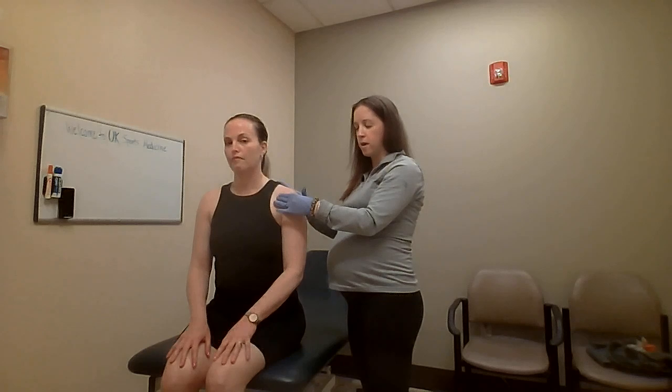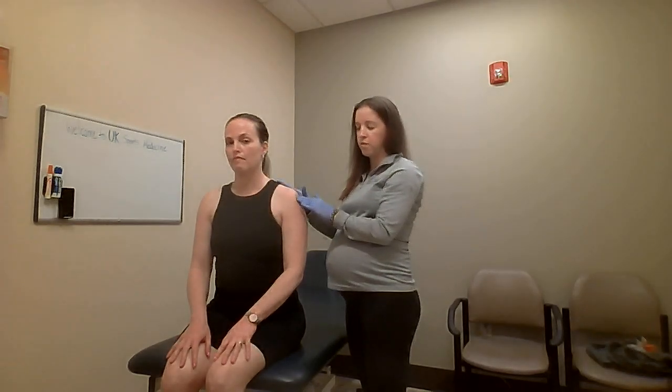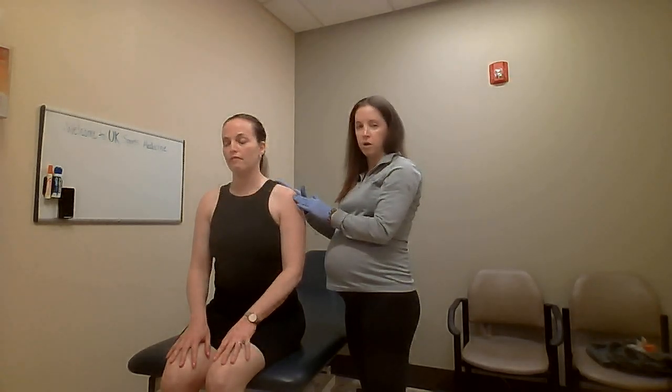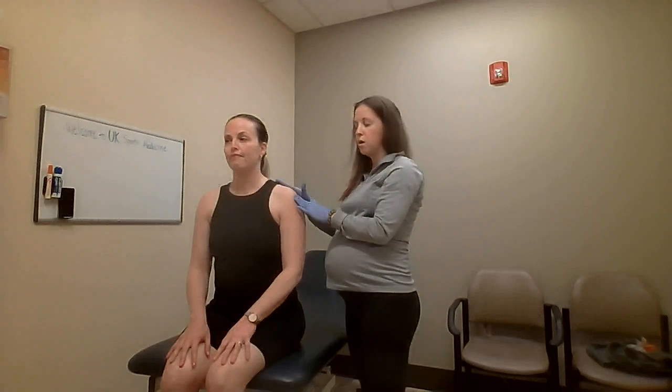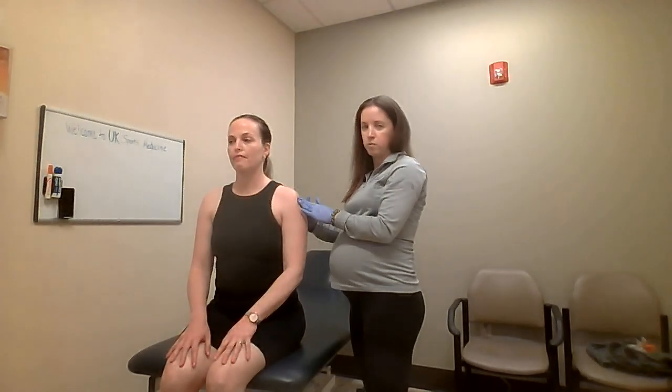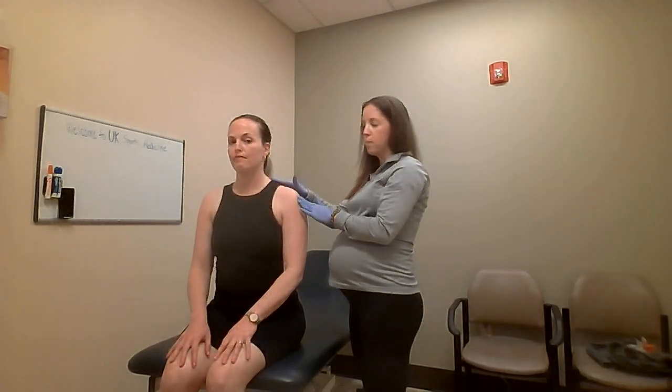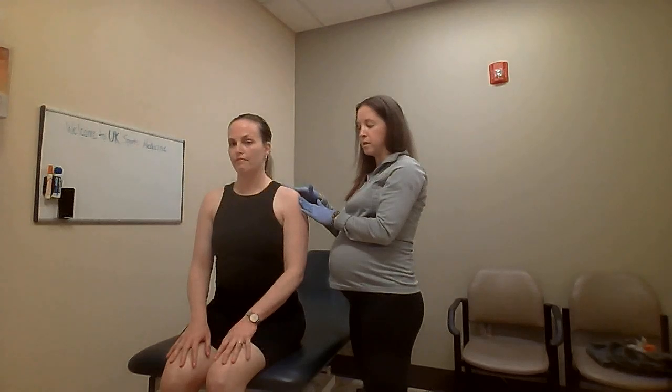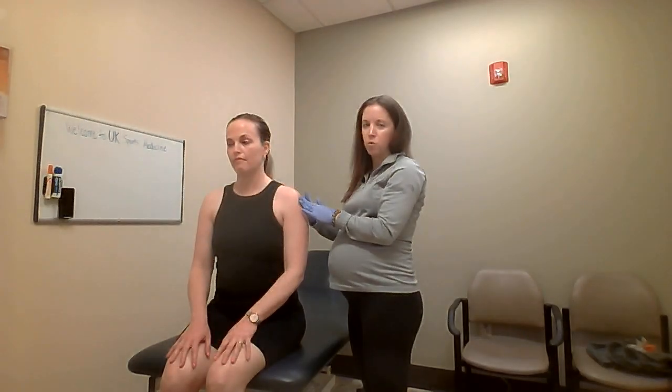You can also palpate the attachment of all the rotator cuff muscles out here on the greater tuberosity of the shoulder. You can palpate other muscular groups in the shoulder as well, or up into the neck, like the trapezius, or down the scapular border. So we've inspected our patient, we've done range of motion, we've palpated.